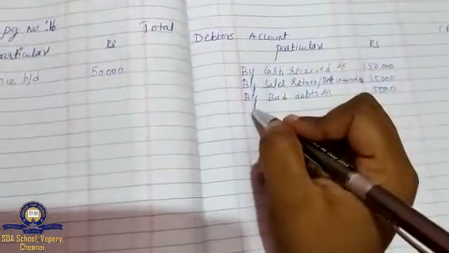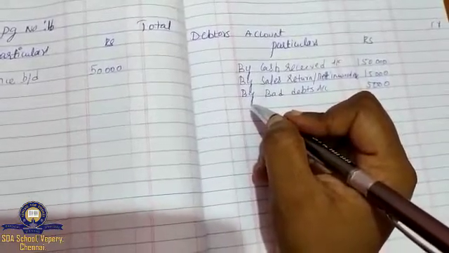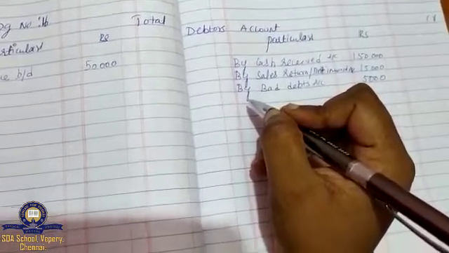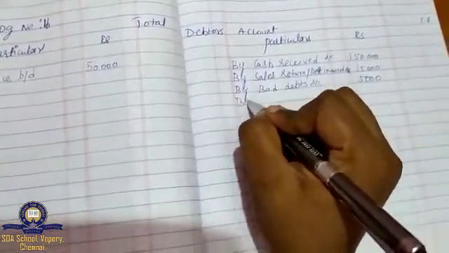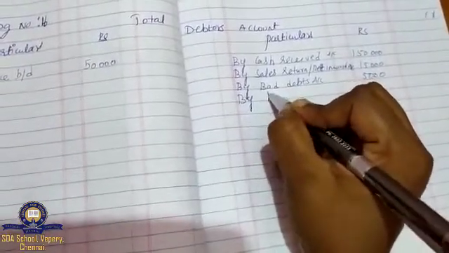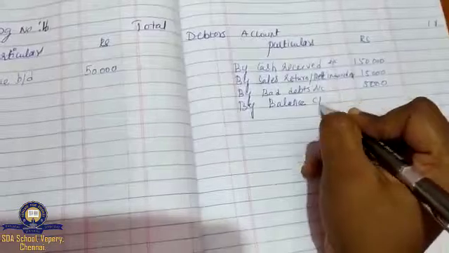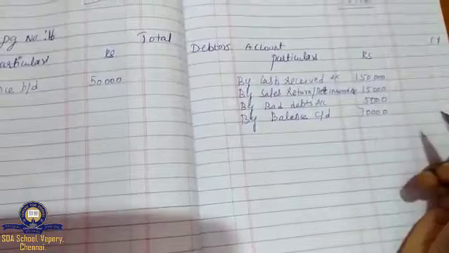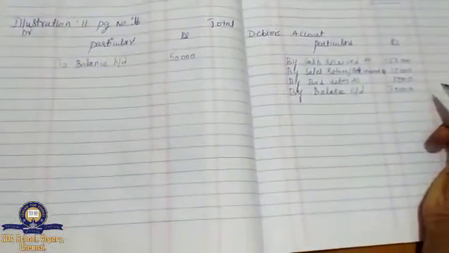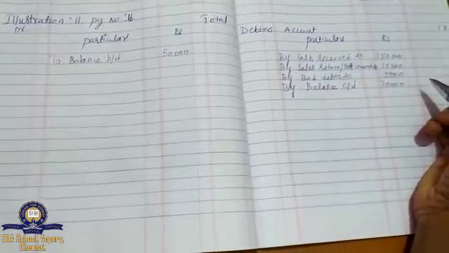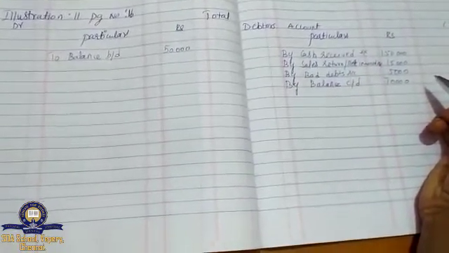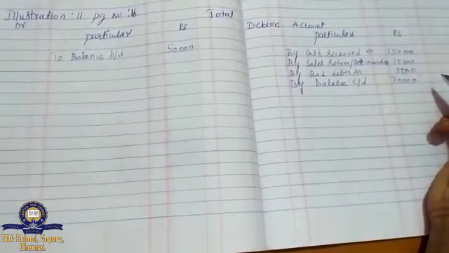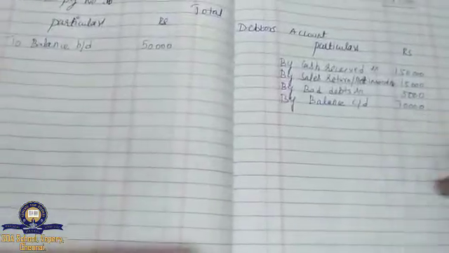The next one is debtors on 31st March 2019. You know very well, 31st means that is the closing, 1st means that is the opening. So by balance carried down. What is the amount? 70,000. You have to calculate which side is the greater amount, debit side or credit side. Obviously it is the credit side. We have to add it: 1,50,000 plus 15,000 plus 5,000 plus 70,000. You will get 2,40,000.